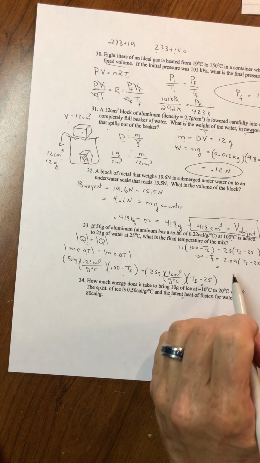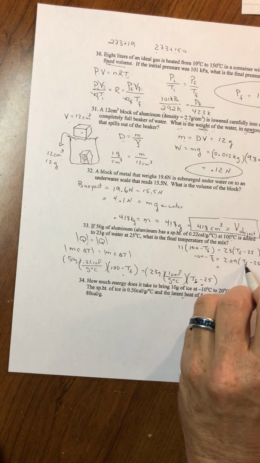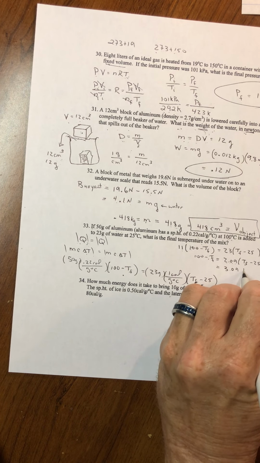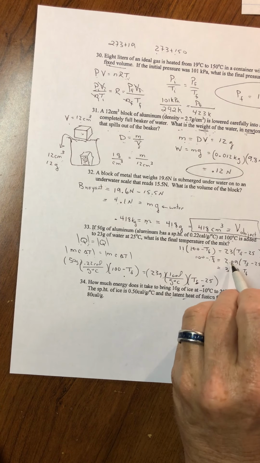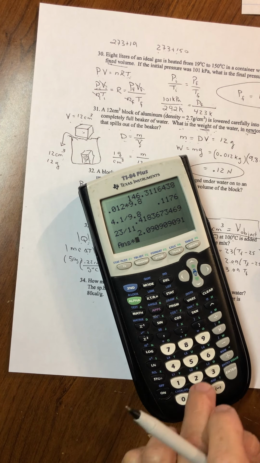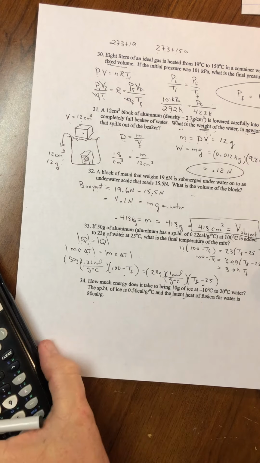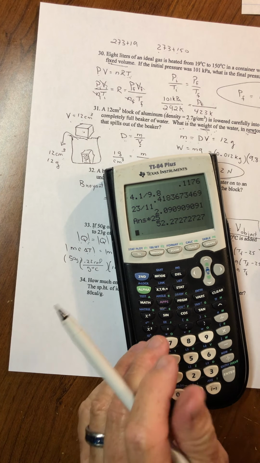If I do a distributive property here, this becomes a 2.09, and then that over here makes a 3.09 final temperature. This, on the distributive property, would be this 2.09 times 25, and so that there is the 52, I'll call it 52.3.